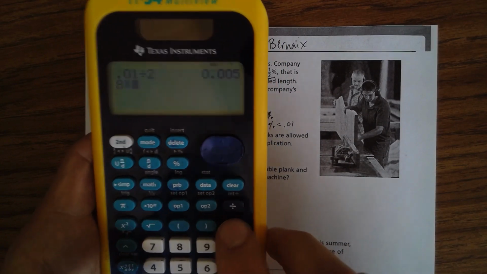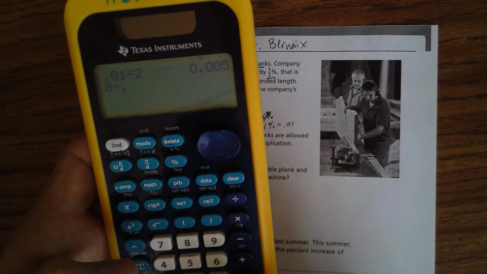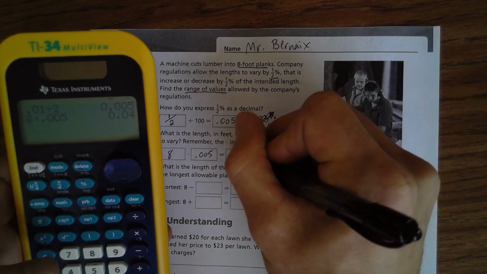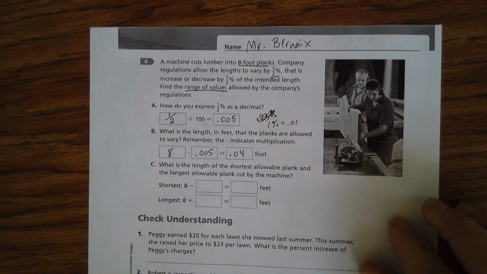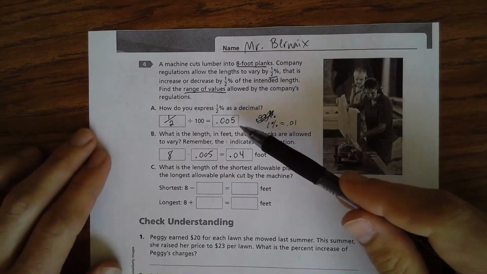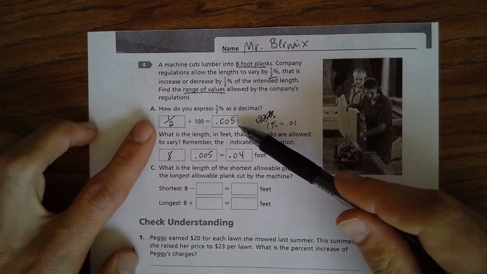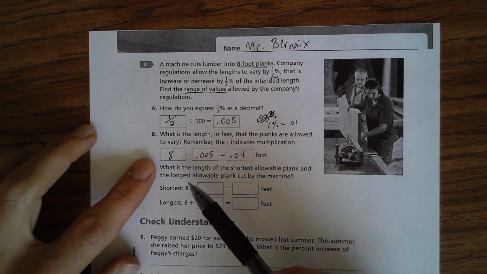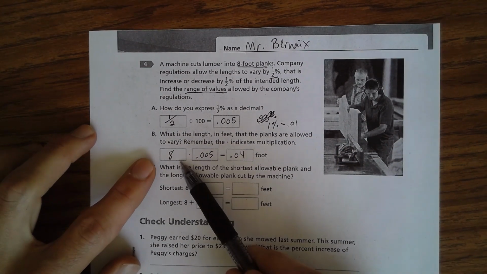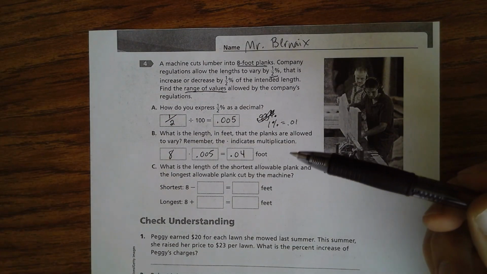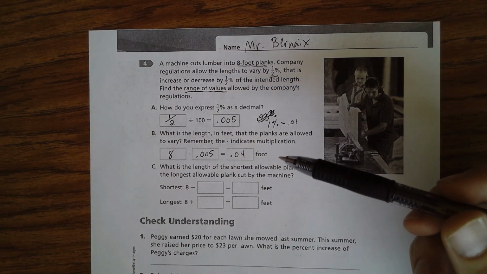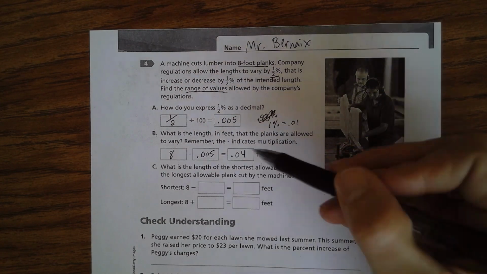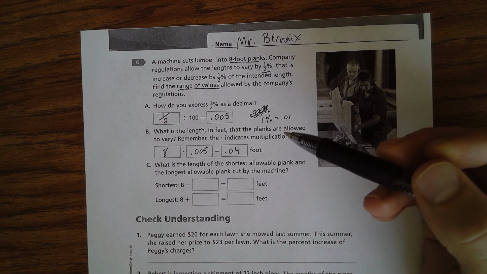So 8 times 0.005 is 0.04. Alright, so step 1 was to find out what 0.5% is as a decimal, and then you use that decimal to find 0.5% of 8, because the lengths of the wood can vary by 0.5%. So 0.5% of 8 is 0.04 feet.